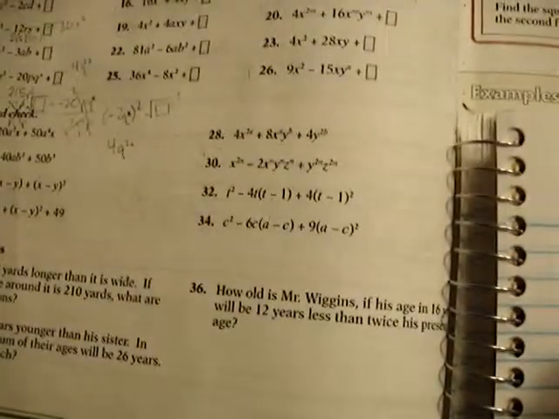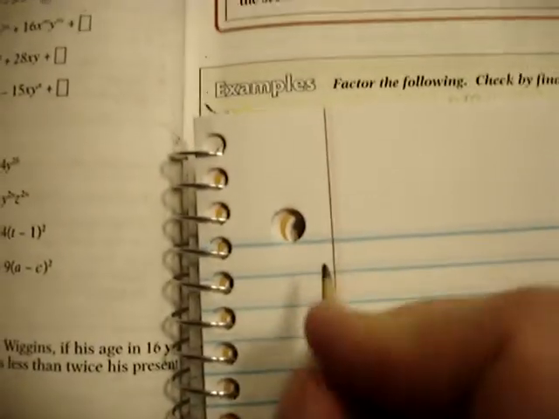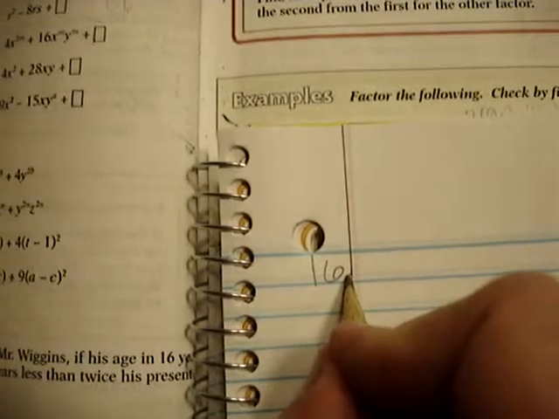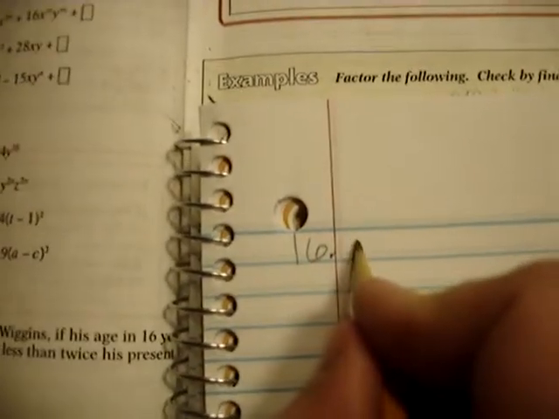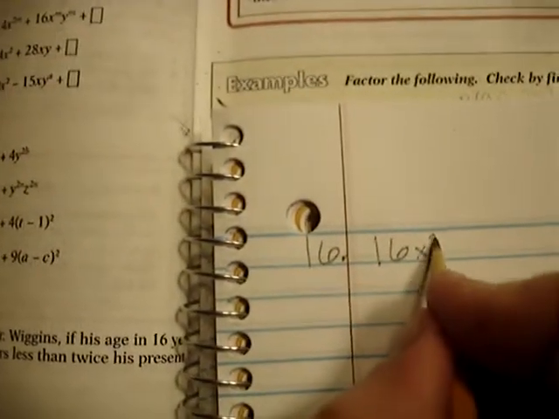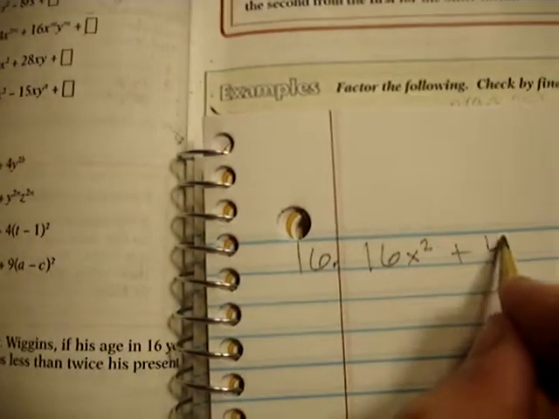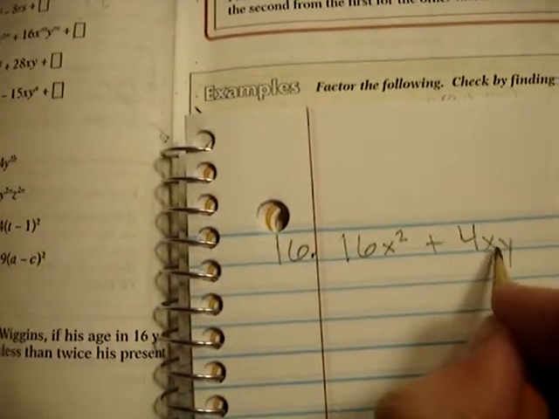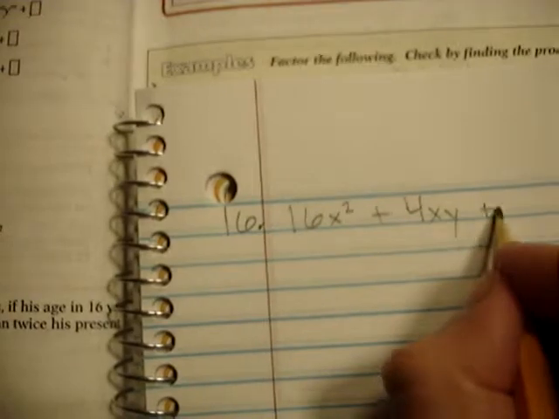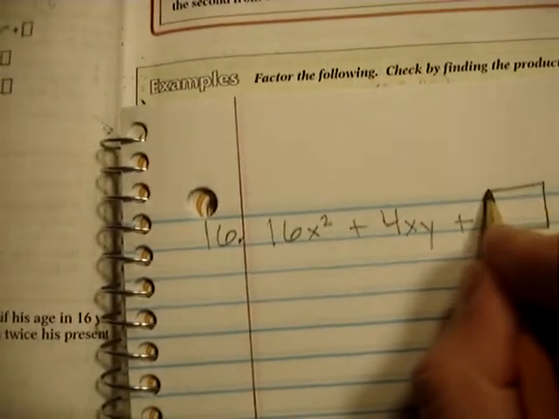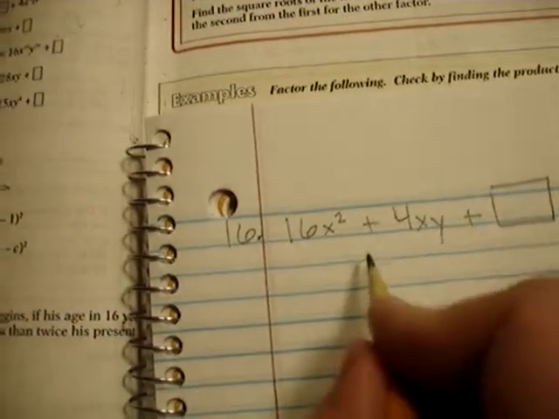Okay, let's do number 16. And that is 16x squared plus 4xy, that's our middle term, plus something in a box. Okay, let's try to fill in this blank.